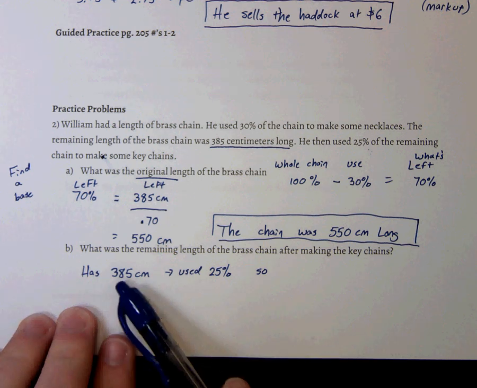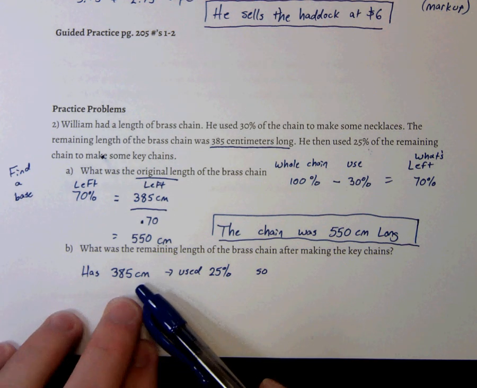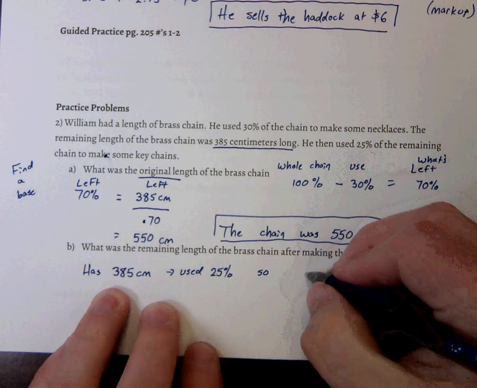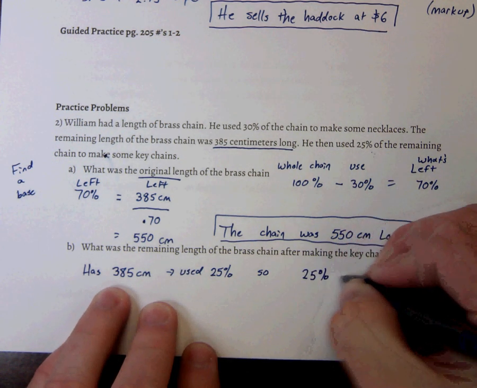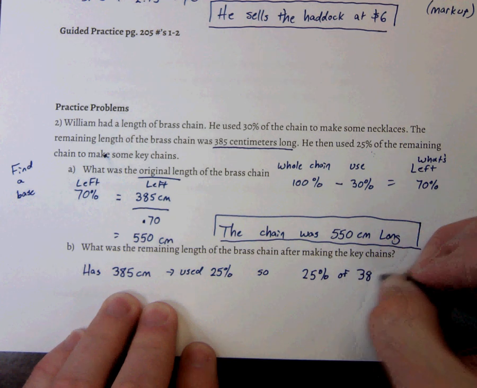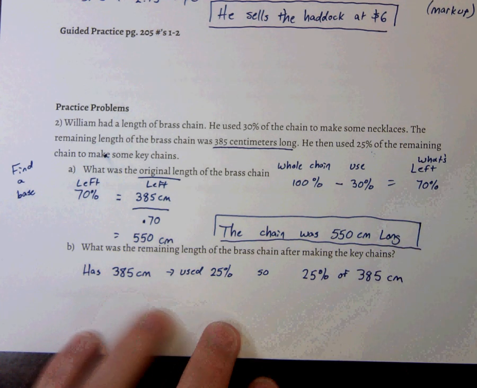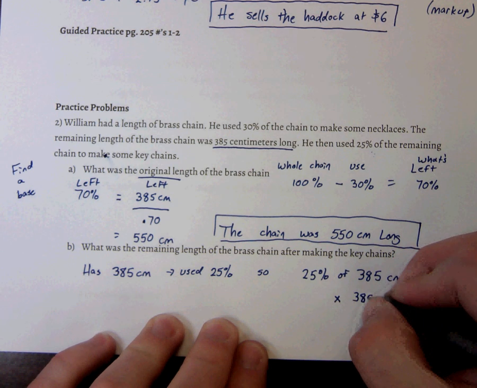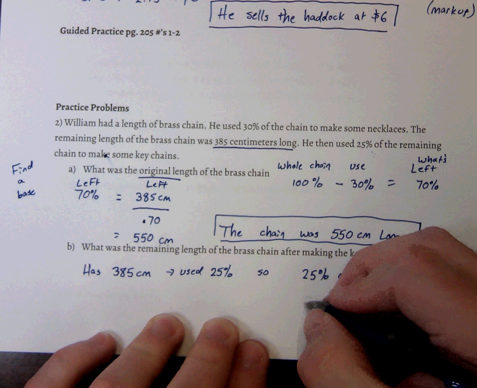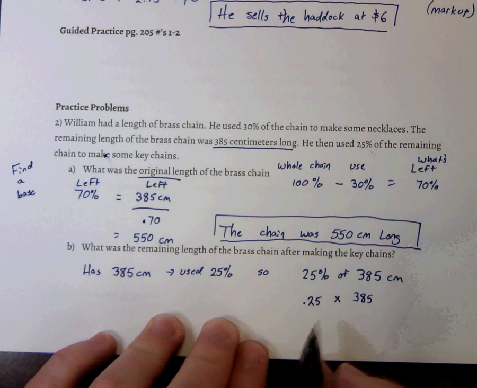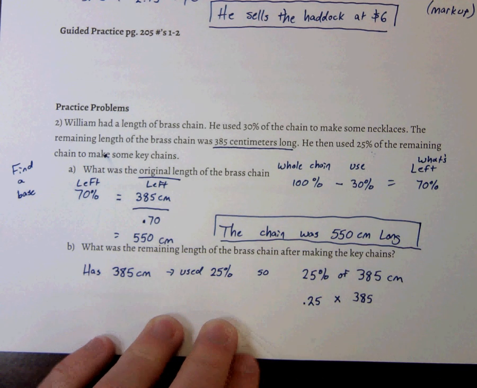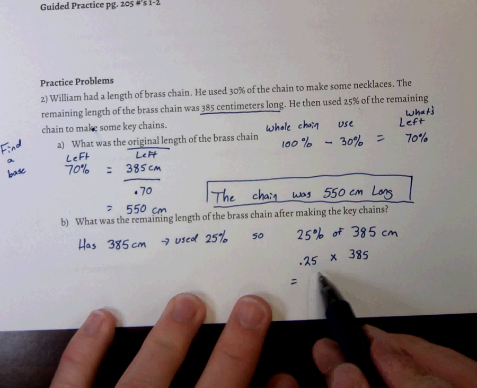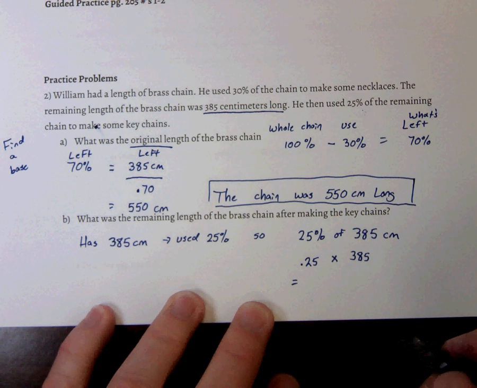So, we're going to multiply our number by the percentage in decimal form. So, move your decimal 2 place values left. And we're going to get 0.25 times 385, 96 and 25 hundredths. What is this? This is what he uses to make the keychains.